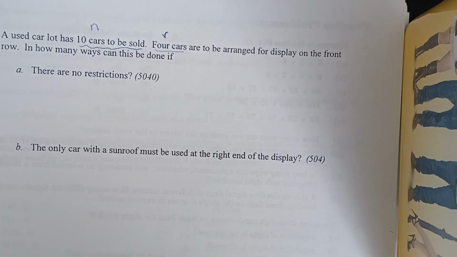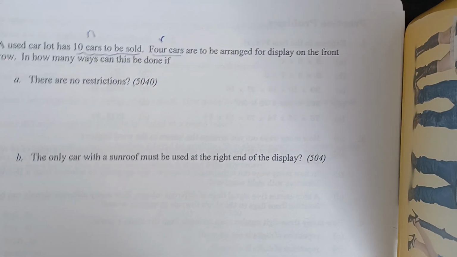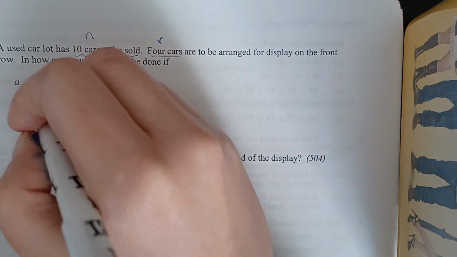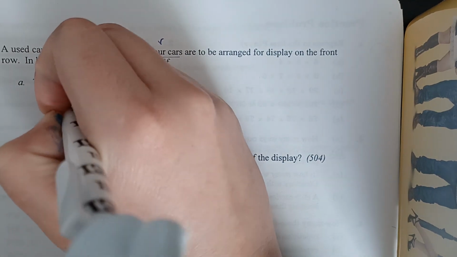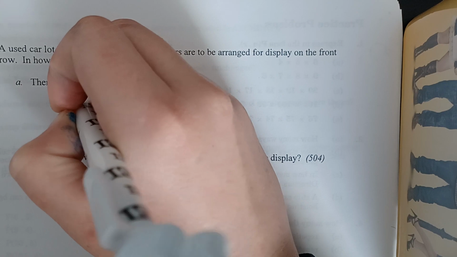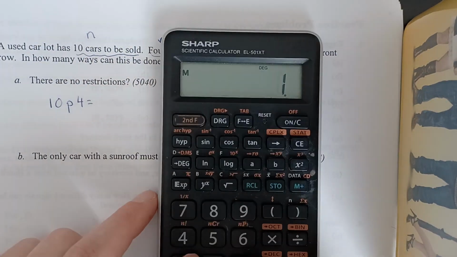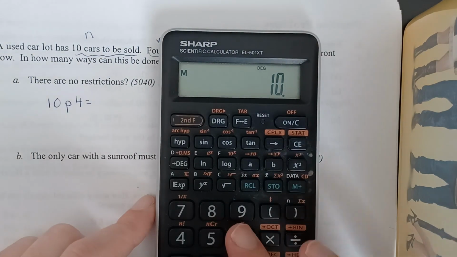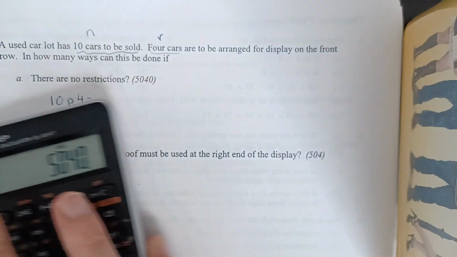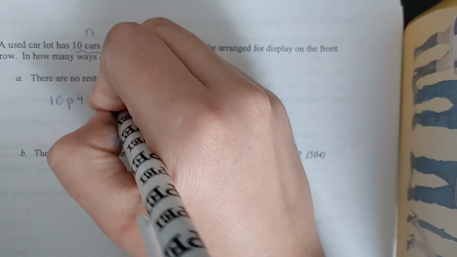Okay? So if there are no restrictions, again, we're doing 10 cars and picking 4. Let's put that in our calculator. So 10 pick 4 equals 5040. Perfect.